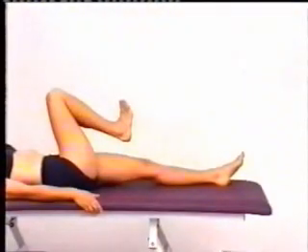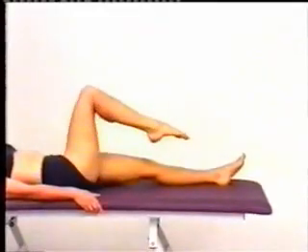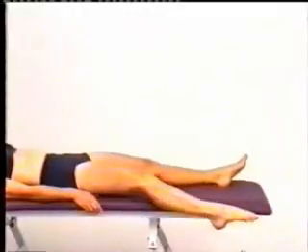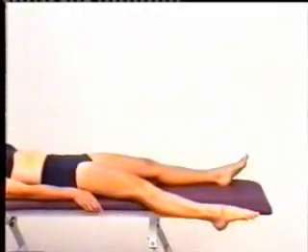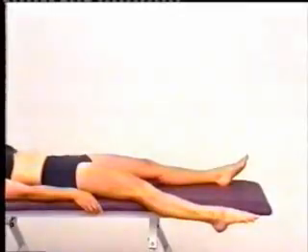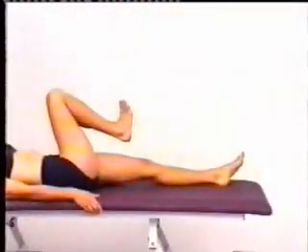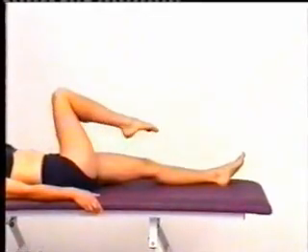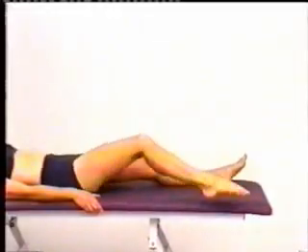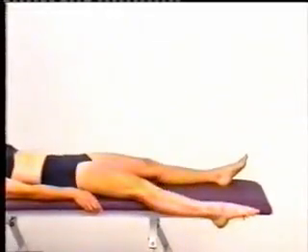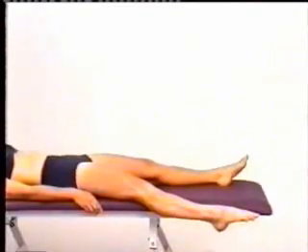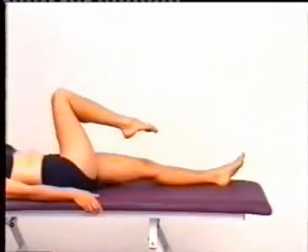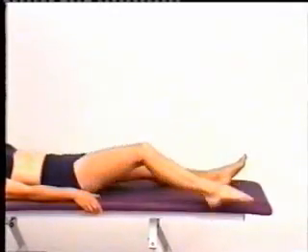Starting position, toe flexion and plantar flexion with pronation. Internal rotation, hip and knee extension with abduction. Starting position, toe flexion and plantar flexion with pronation, internal rotation, hip and knee extension with abduction. It is important that the knee and hip extension are synchronized.